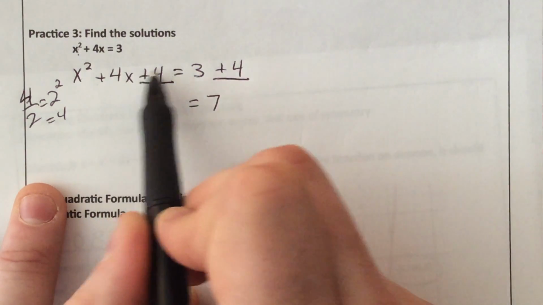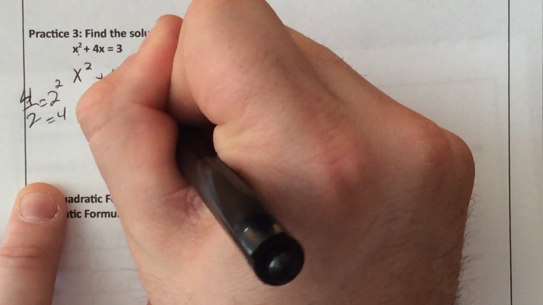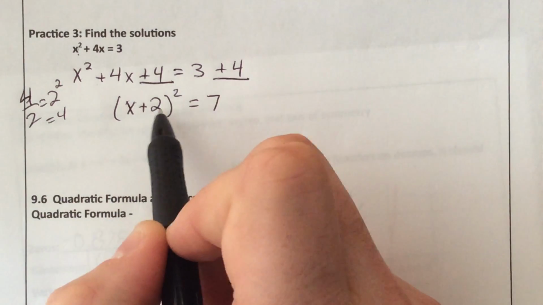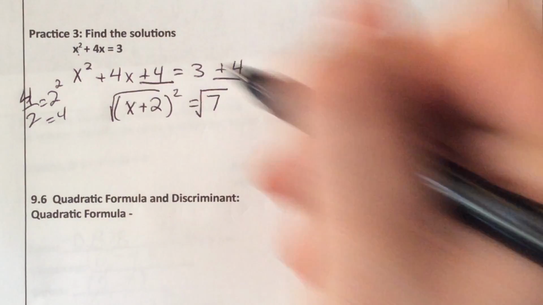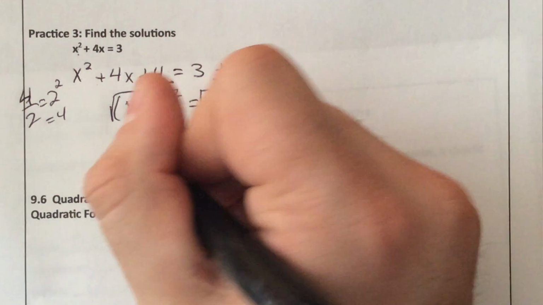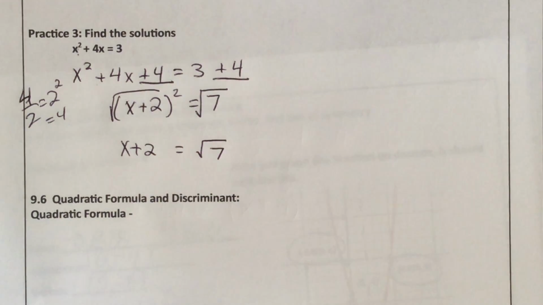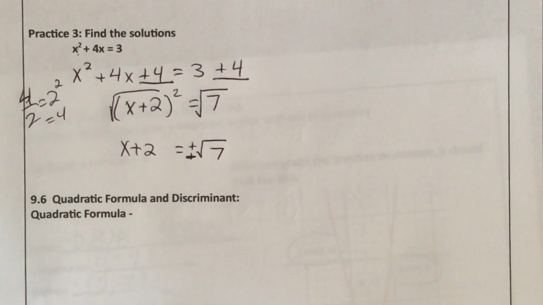X squared plus 4x plus 4 becomes x plus 2. Again, that before you square it is your number. X plus 2 squared. Okay, step 5, square root both sides. I end up with x plus 2 equals square root of 7. Okay, and it has to be plus or minus.